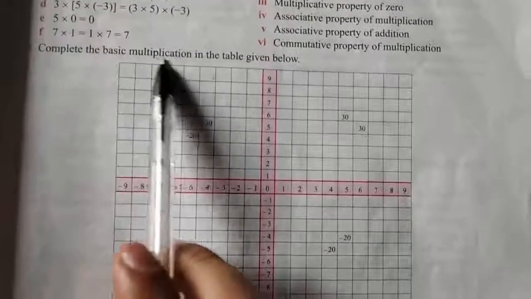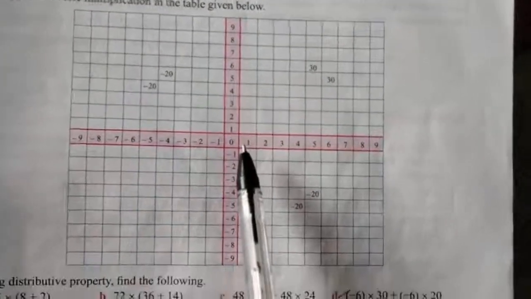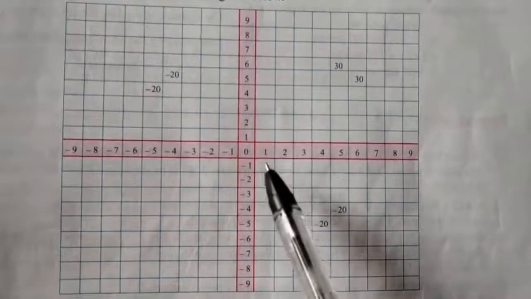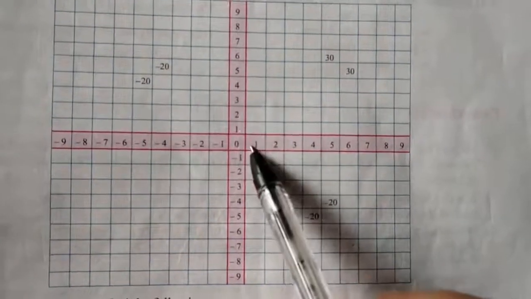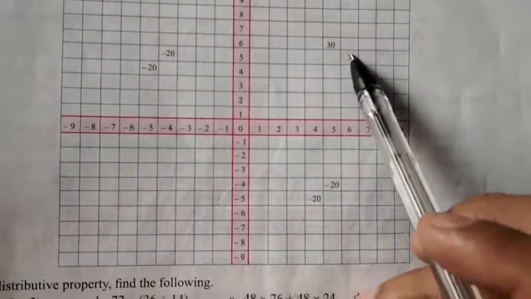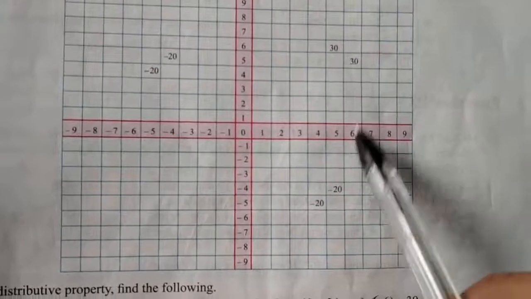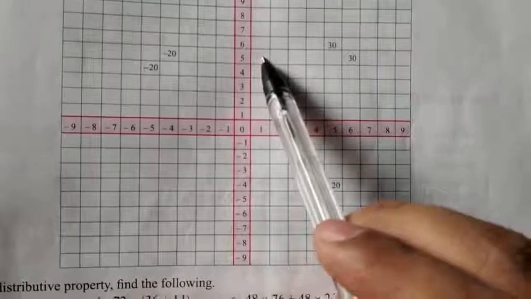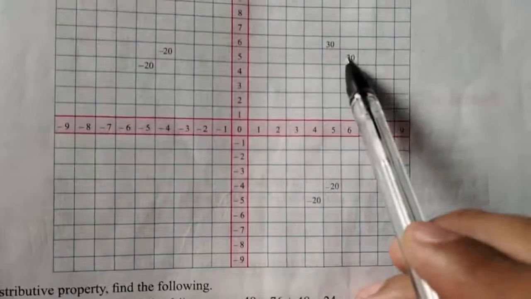Complete the basic multiplication in the given table. So it is just a basic multiplication table which we have to solve. How we are going to solve is, here it is written 1, here it is written 1. So 1 into 1, and then we have to write the answer here. Like 30. How did we get this 30? 6 is here. We have to see vertically, we have to see horizontally, and then we have to multiply. So vertically it is 6, horizontally it is 5, so 6 into 5 is 30.